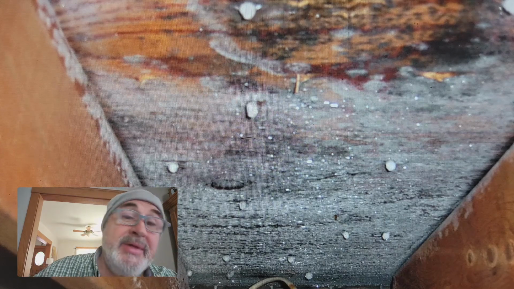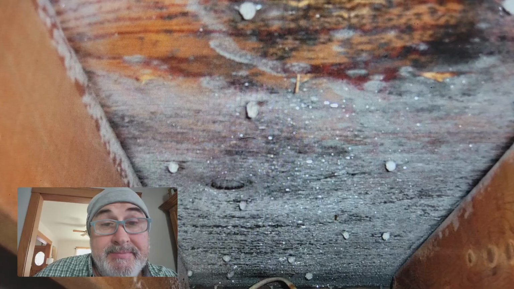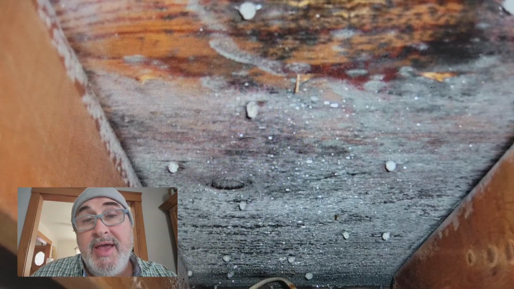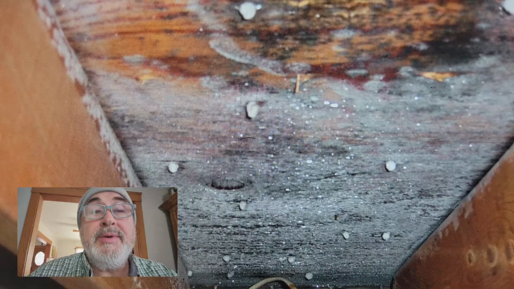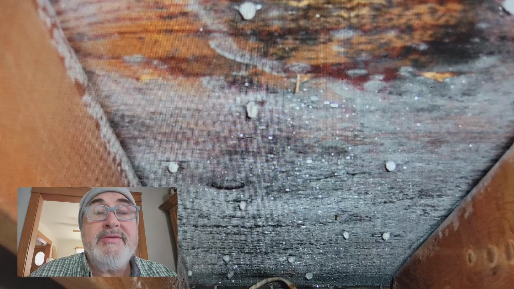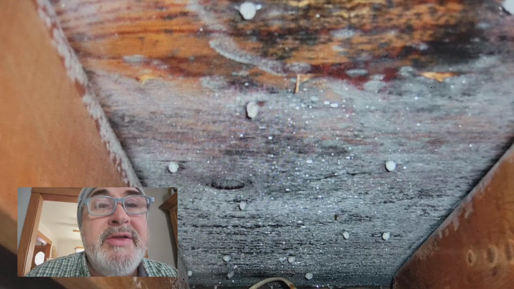Hey, how you doing? If it's really cold outside, 0 degrees, 10 degrees, 20, 30, now's the time to check your attic. Always check your attic in the winter. And what you're looking for is moisture, mold, and ice. Look at this. See the nail heads? They're all ice. Why are they ice?